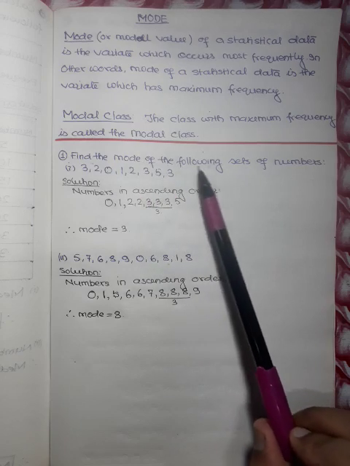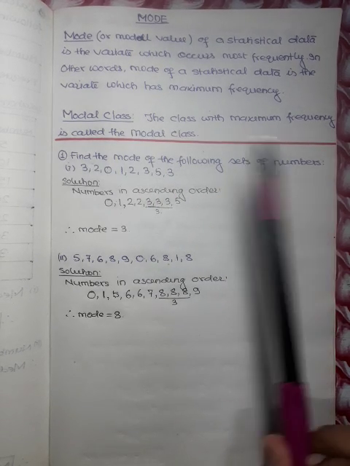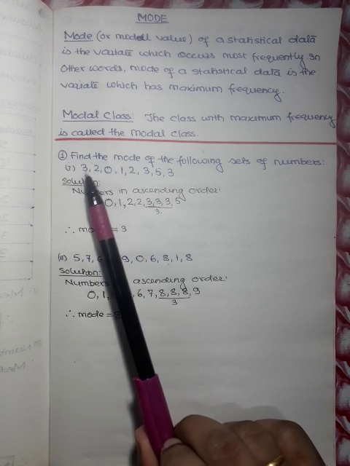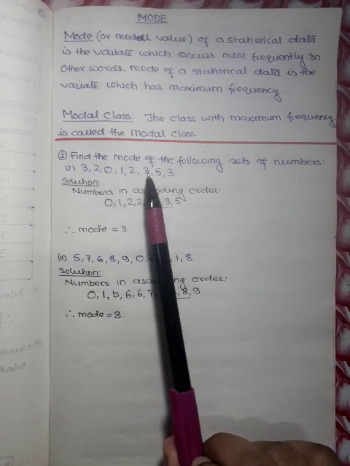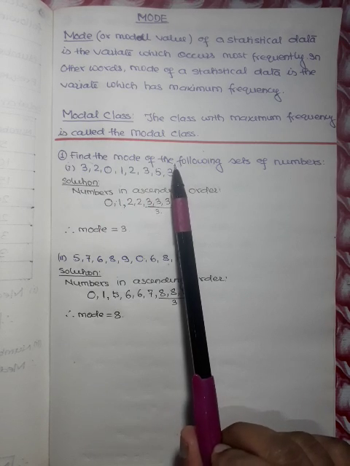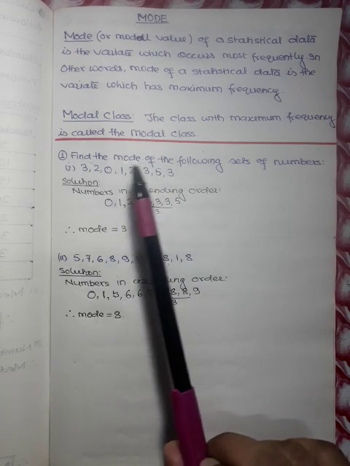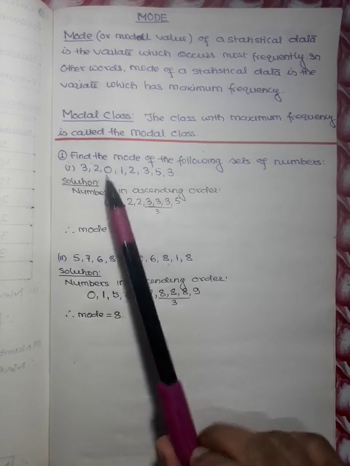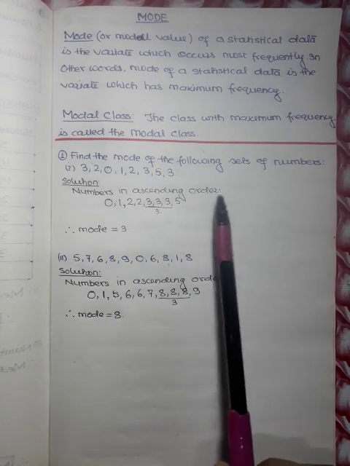Find the mode of the following sets of numbers. The sets of numbers are given: 3, 2, 0, 1, 2, 3, 5, 3. Directly also we can find which number is repeating most of the times, and that will become the mode. It will be easy if we arrange them in either ascending or descending order.